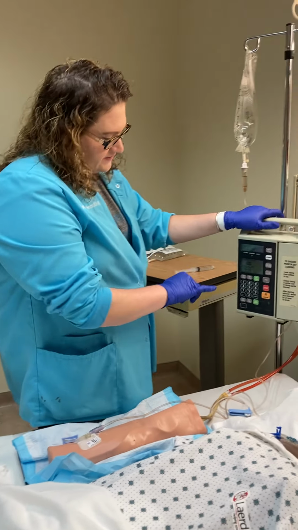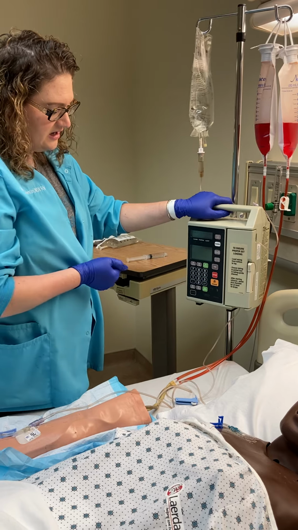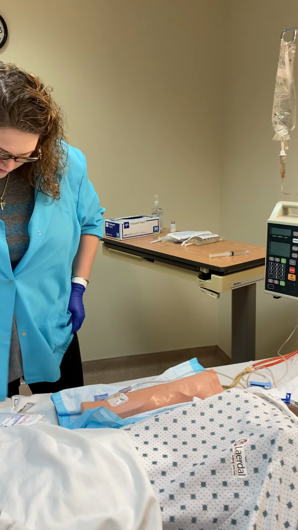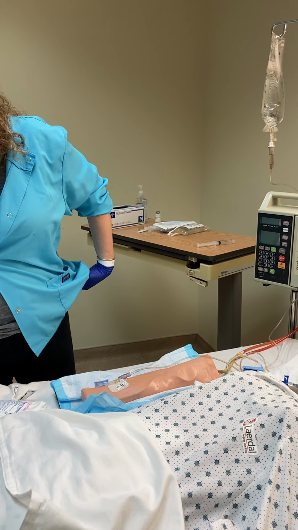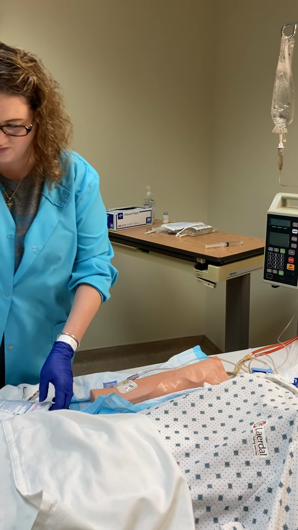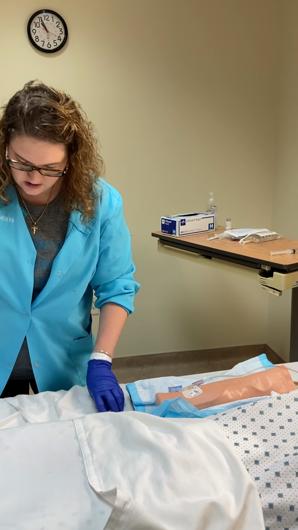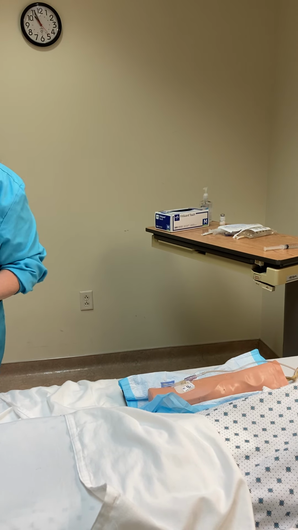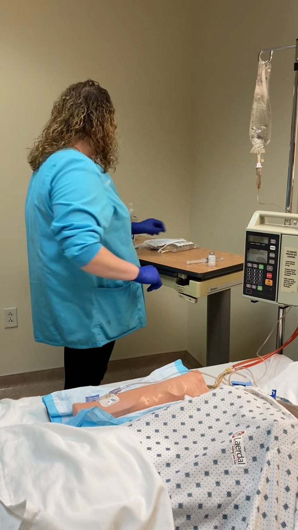To shut this off, we can hit stop, and that's going to pause, and then we hit on off to turn the pump off. Okay, so we got that. The next thing would be delivering an IV bolus, which is an IV push through an existing line. And we will always want to check compatibilities.